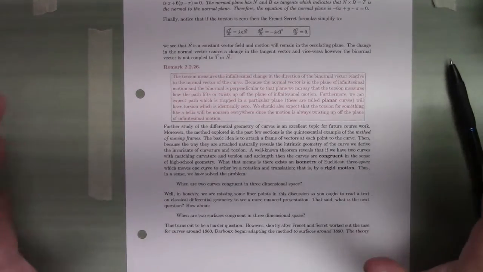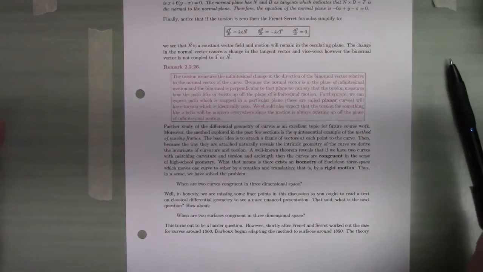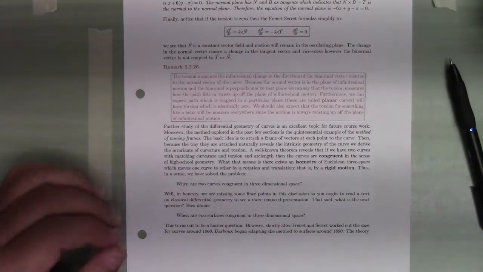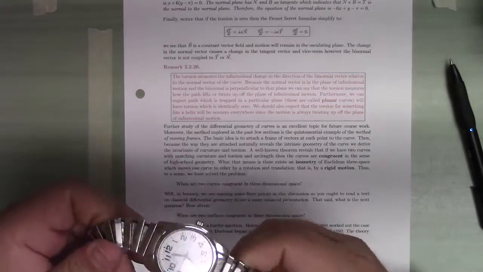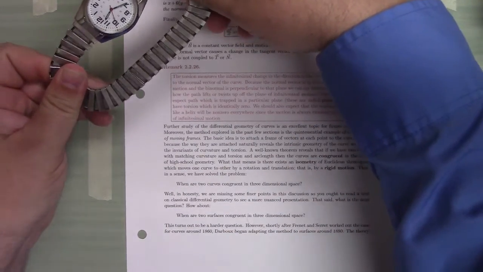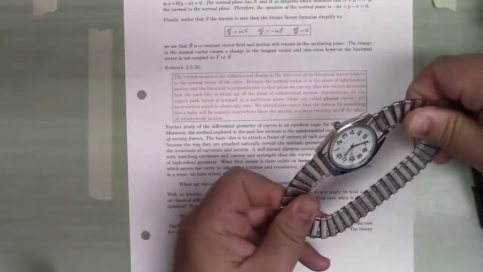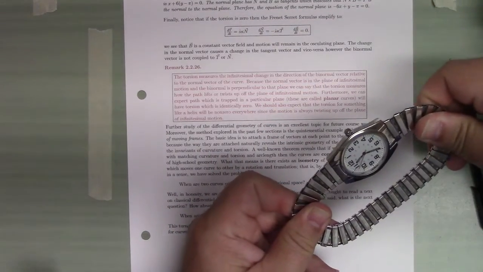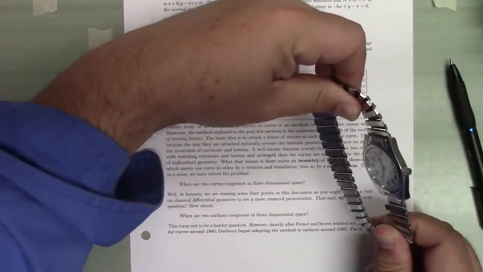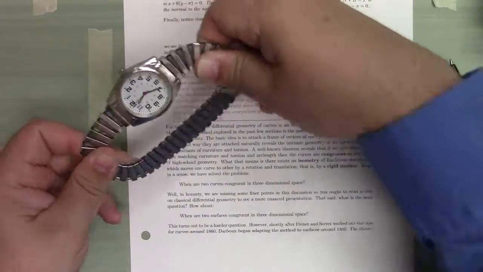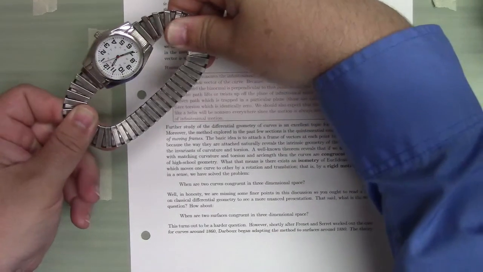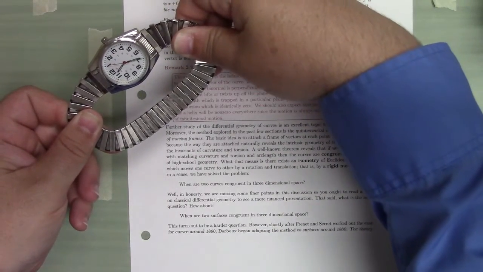And just to tell you the punchline here: in high school, you might have asked, when is this curve, you can think of my watch as a curve, and this curve congruent? Like, when is it the same shape but in a different place? How do you decide when you have the same shape in a different spot?